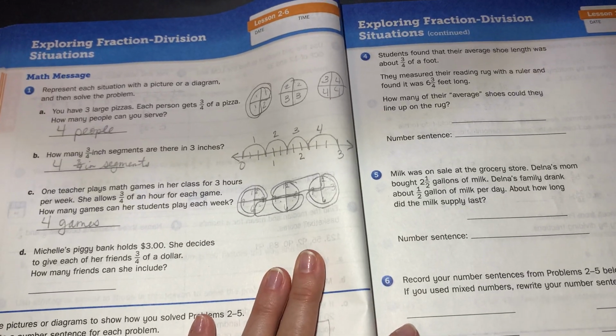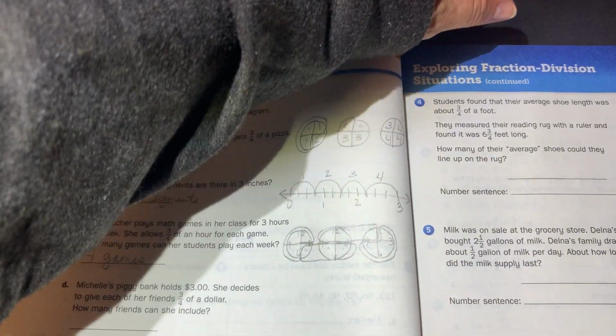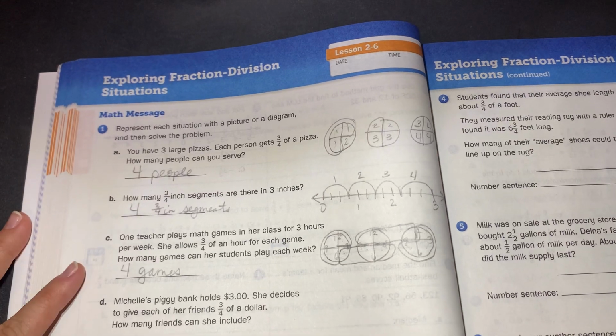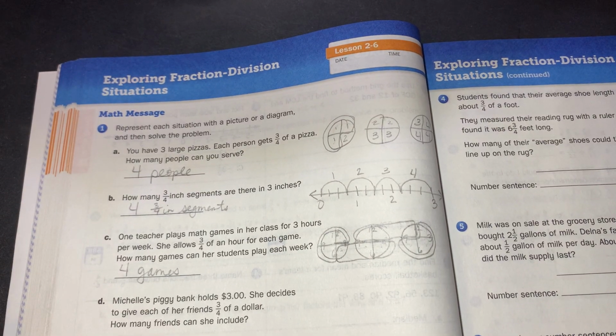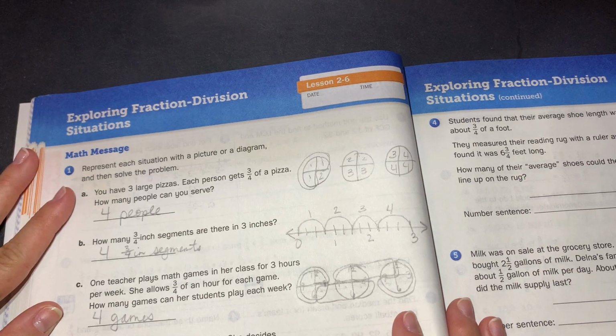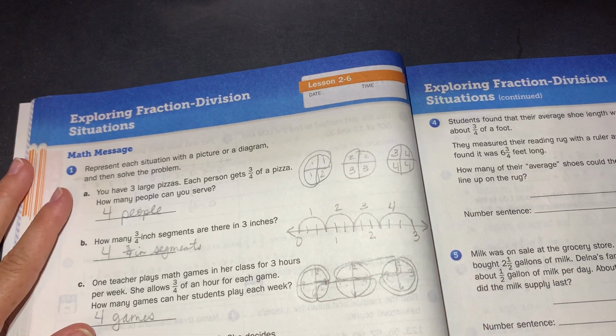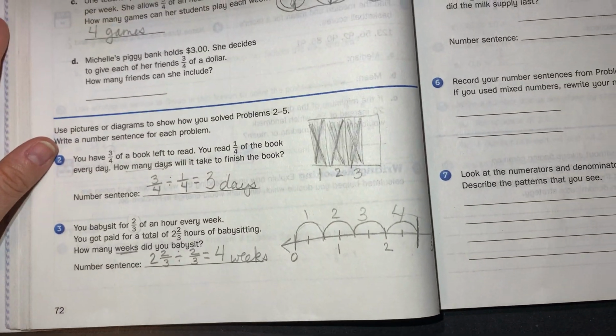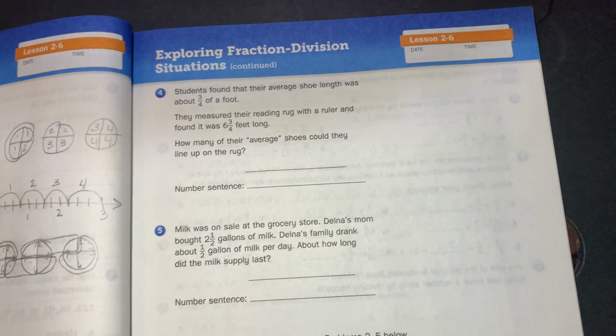So on Thursday, we started lesson 2-6 with fraction division. We did our examples of real life situations and how to represent that happening. And we did a couple more examples down here at the bottom. So now we're on page 73, and we're going to continue working on that.